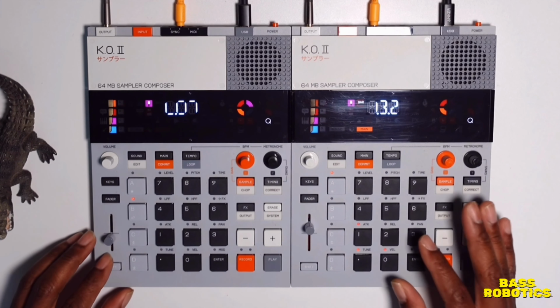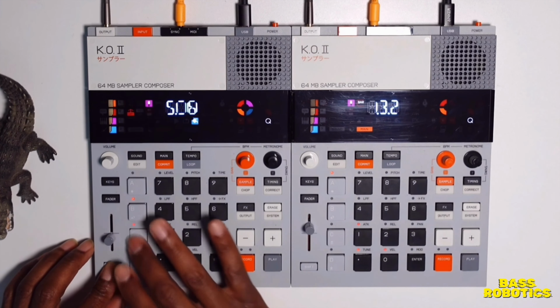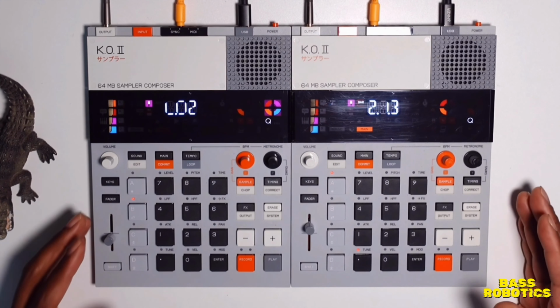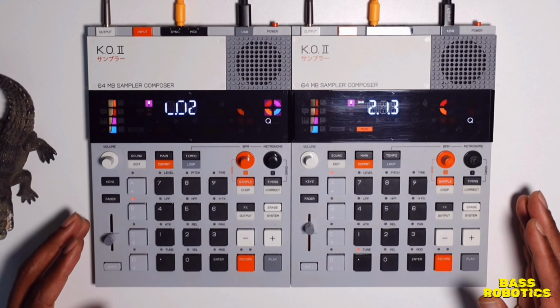So what will we do? Shift C, copy, go to the intro, insert, Shift D. And that's basically how you cut and insert from somewhere else in the song.